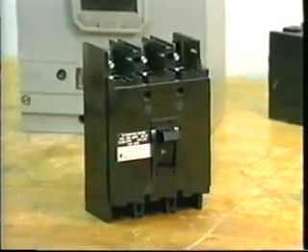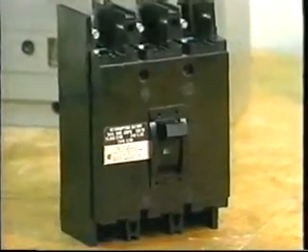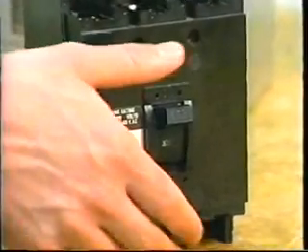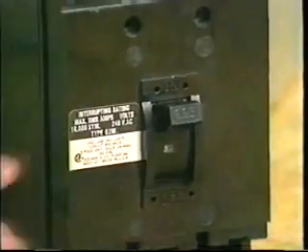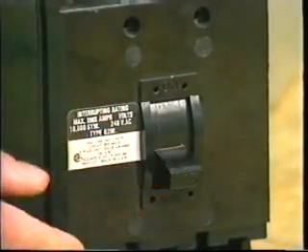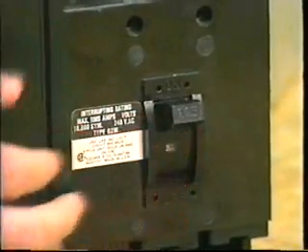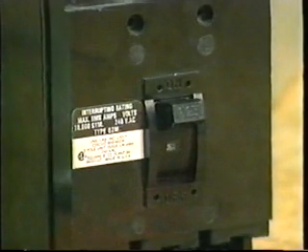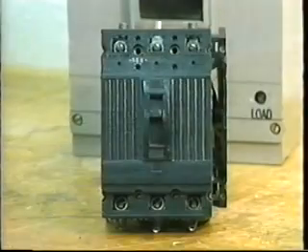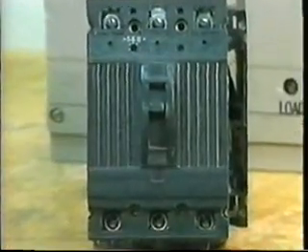The operating mechanism provides a means of opening and closing the breaker. This toggle mechanism is the quick make and quick break type. The speed with which the contacts snap open or closed is independent of how fast the operating handle is moved. The operating mechanism handle will show whether the breaker is on or off. If the breaker has tripped, then the handle will be positioned midway between the on and off positions.